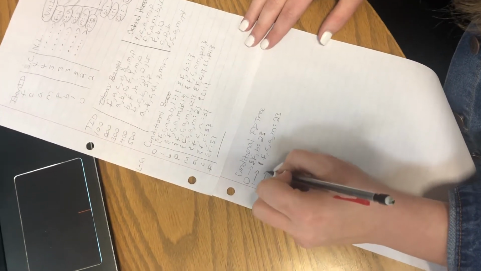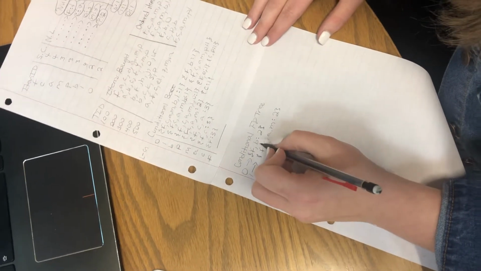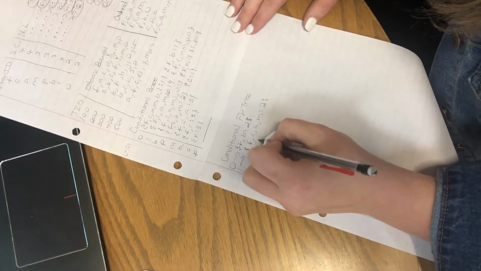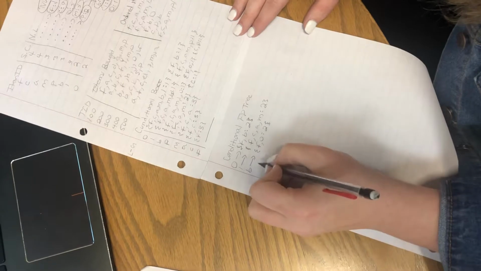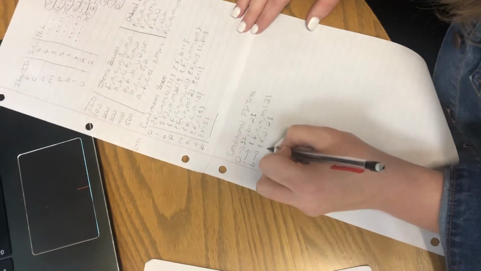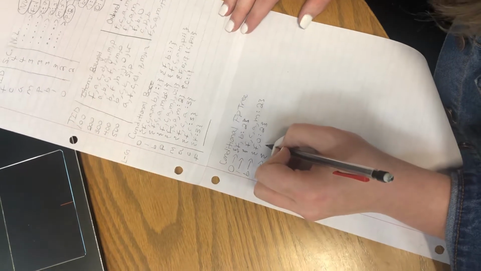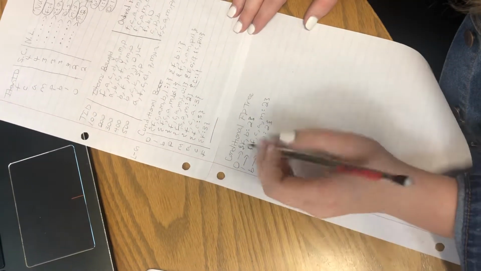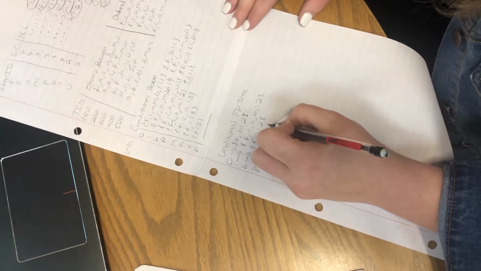For B, I see F and O twice. So that's the common frequency for that. And then P, I only see C. So C is equal to 2 as well.